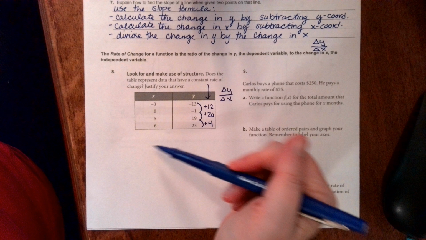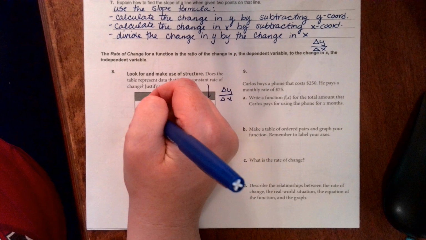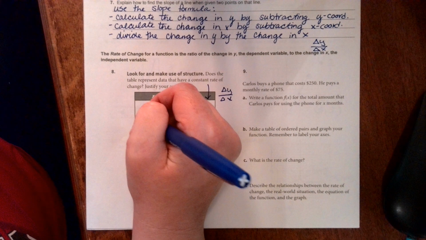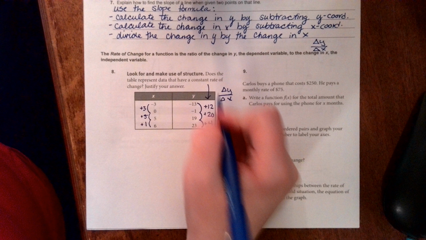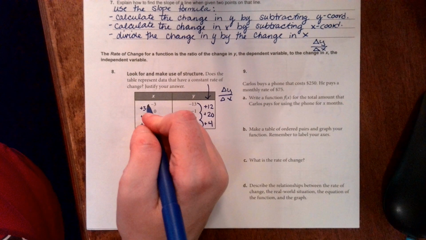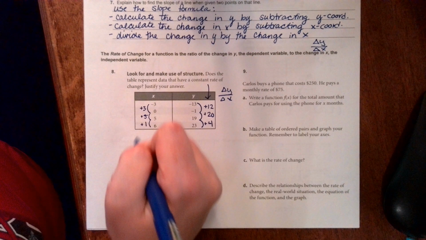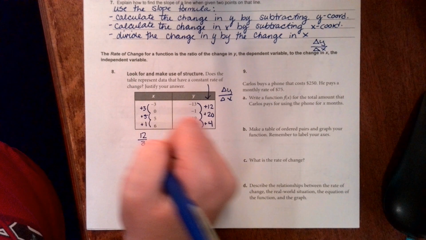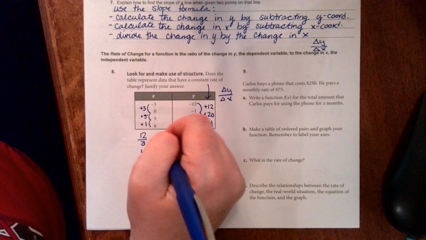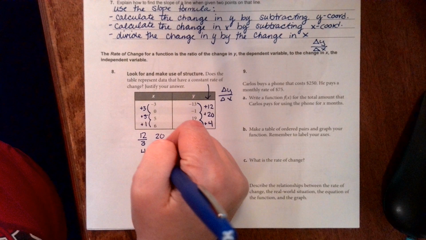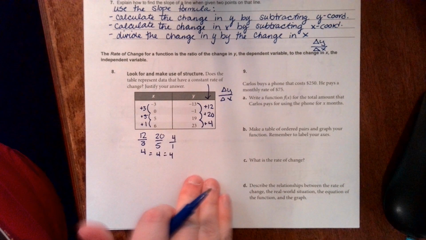So to get from negative 3 to 0, we add 3. From 0 to 5, we add 5. From 5 to 6, we add 1. So let's see if the change in y over change in x is the same for each of these. So we have 12 over 3, which is 4. 20 over 5, which is 4. And 4 over 1, which is 4. So my rate of change is actually constant through this whole thing. It's equal. My rate of change is 4.